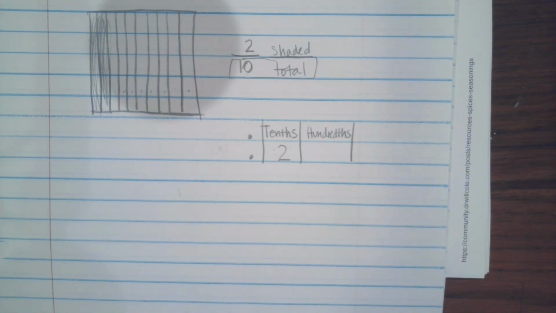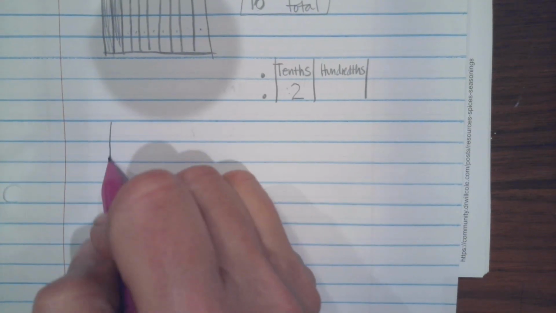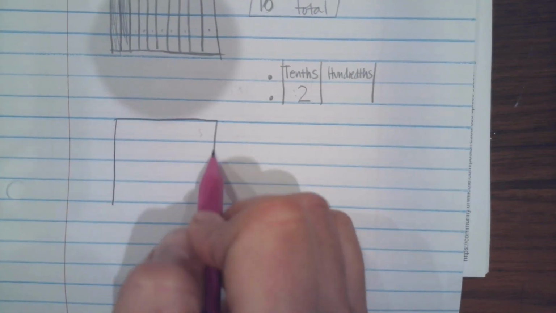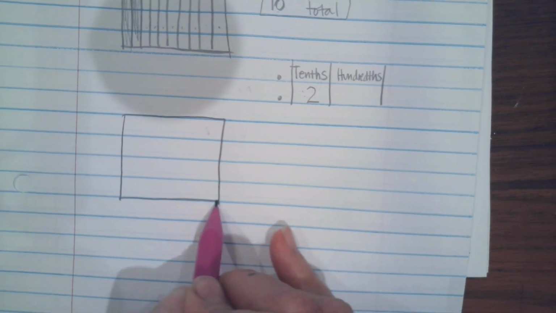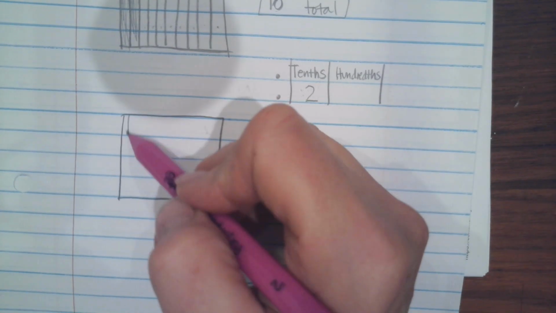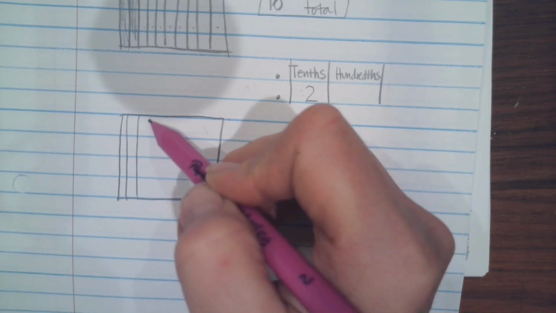If you do your decimals that way every single time and follow those exact steps, you will get it correct. If you take a shortcut or try something different, then I don't know what will happen, but that's how decimals and fractions are related. So now we're going to do the same with tenths.